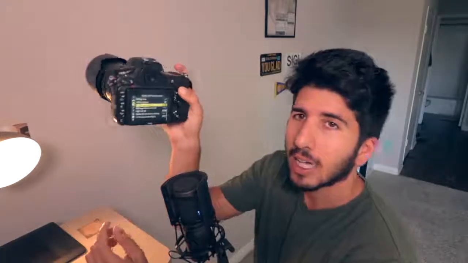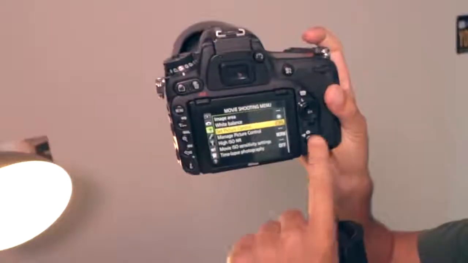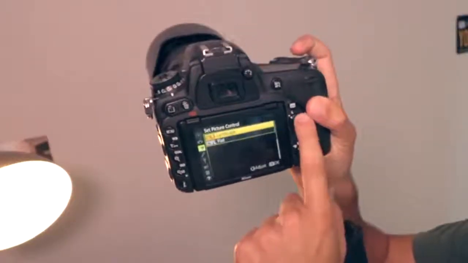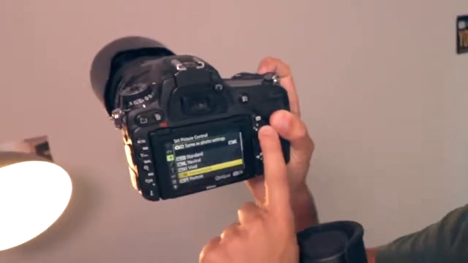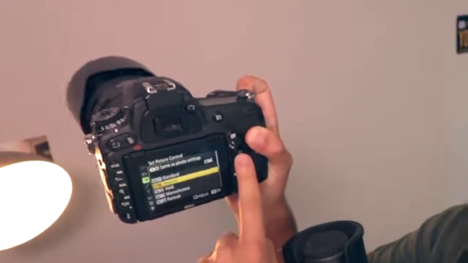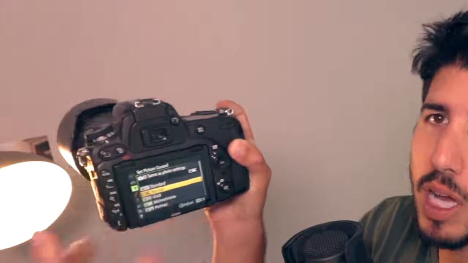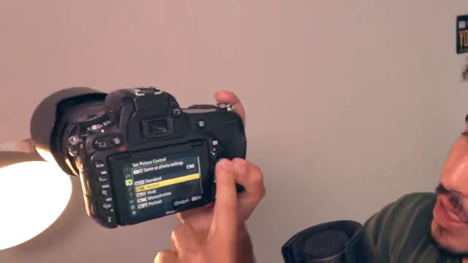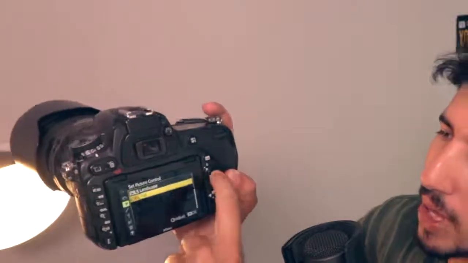To do this with Canon on the lower entry cameras, I'll link a tutorial below for how to get a flat picture profile. On the Nikon cameras, this is the D750, you can see I can go to set picture control for video, and we have different options for standard, neutral, vivid, monochrome, portrait. You'll probably have neutral or flat as an option on your camera, no matter what you're using, Sony, Panasonic, Canon, Nikon, and you want to set it to either neutral or flat if you have that option.